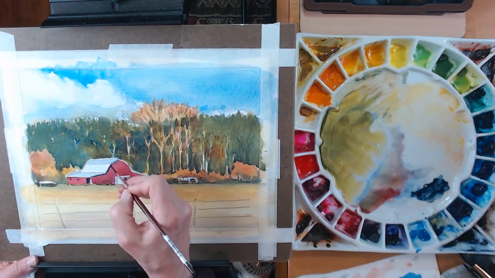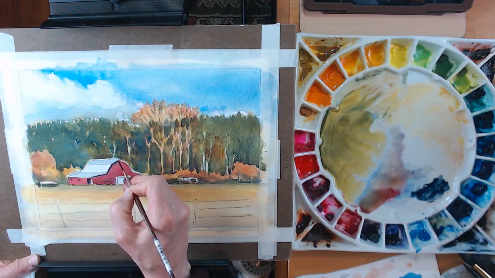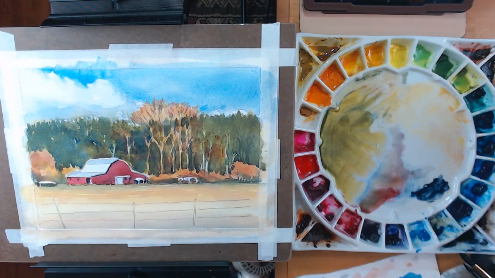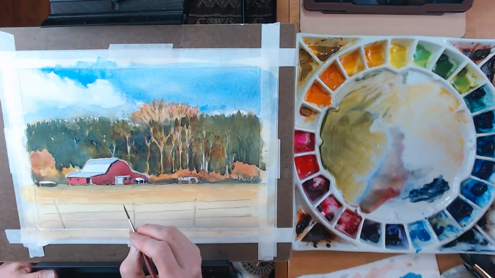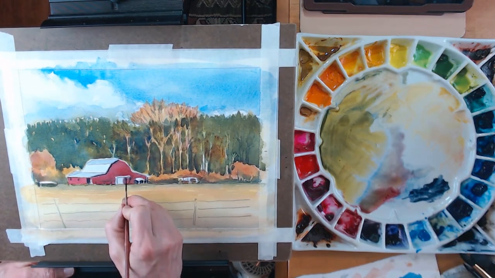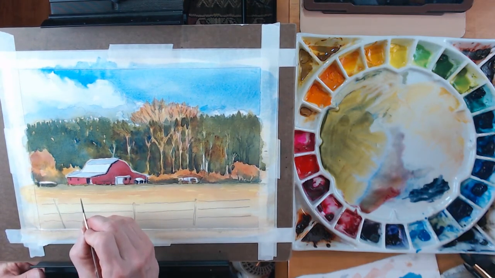The line along up here under the eaves needs a little more emphasis, I think. Those window shapes were real dark.